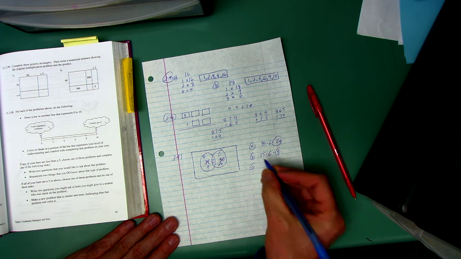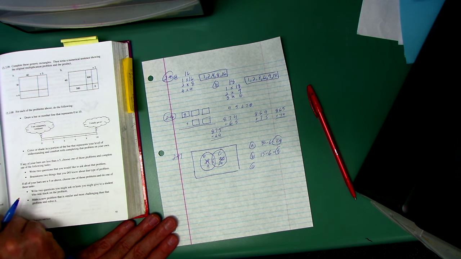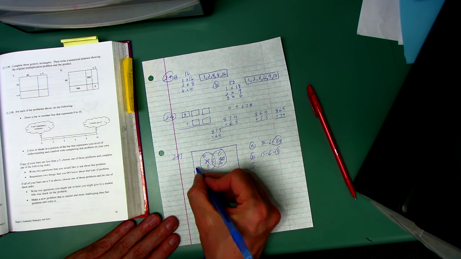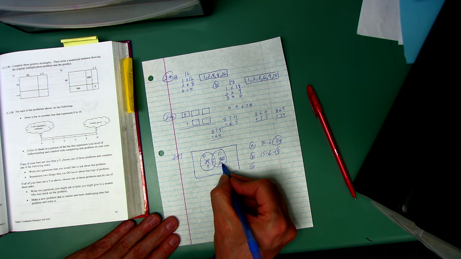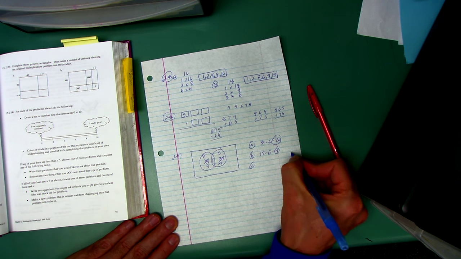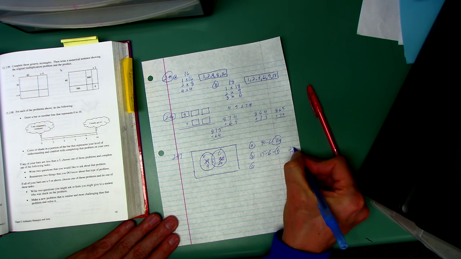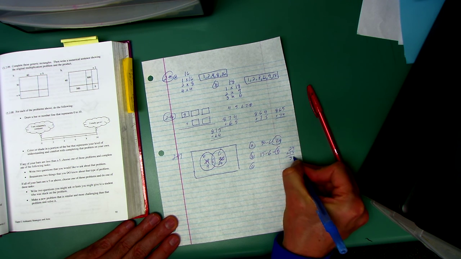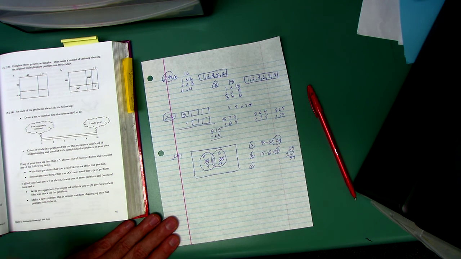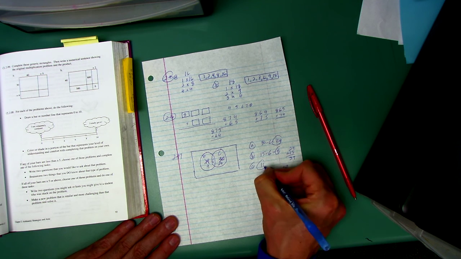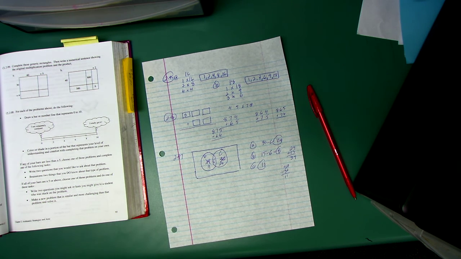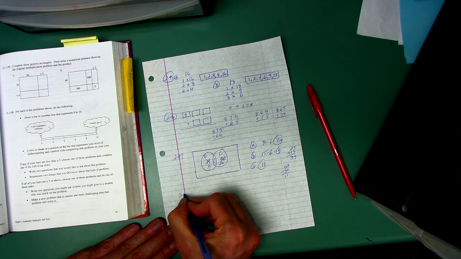And C, how many are taking neither? Well, that's a total of, right? I have 15 and 24. That's a total of 39. It said there was 50 people here. So 50 minus 39 equals 11. All right, 2-98. Cruising through this.